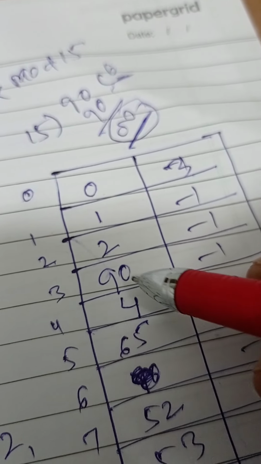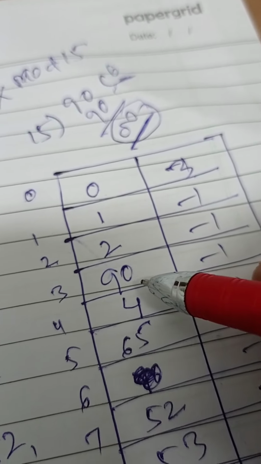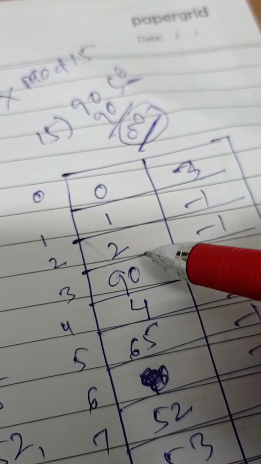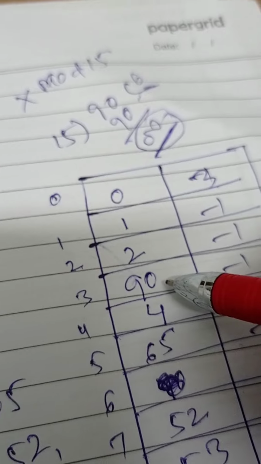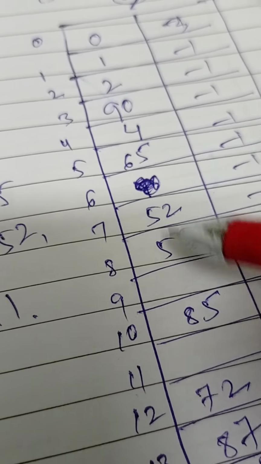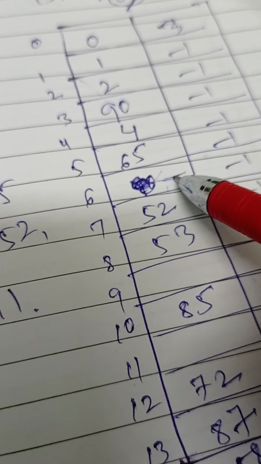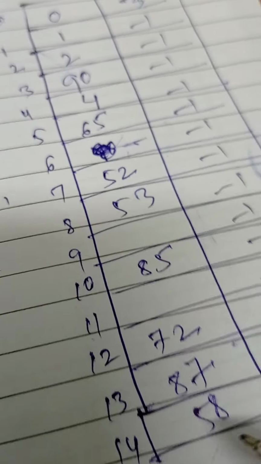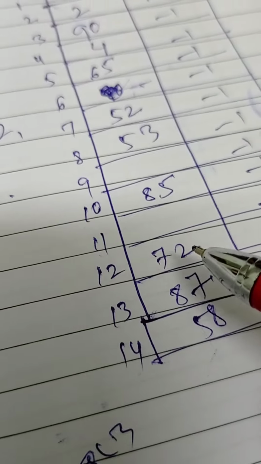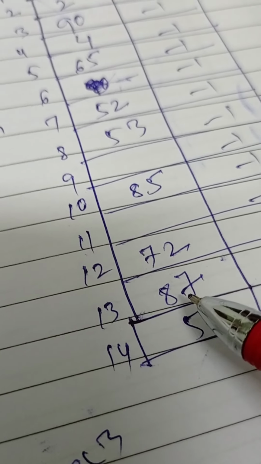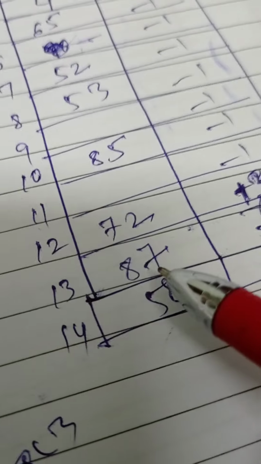Therefore, which location is free? The third location is free. Therefore, here we have to place this 90 in the third location. And the consecutive 6th location is free. Therefore, when we want to store 42 in the 12th location, 72 is already there. It will tell us to store in 87, but it is already stored in 87.